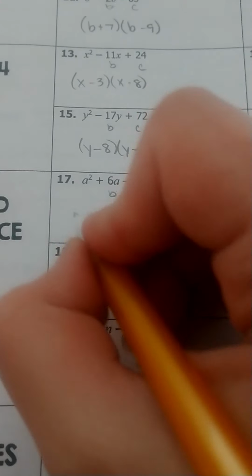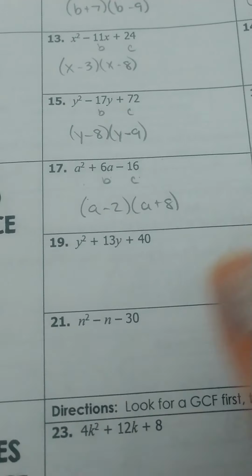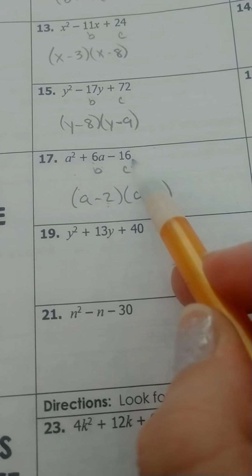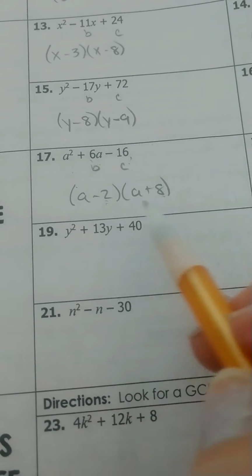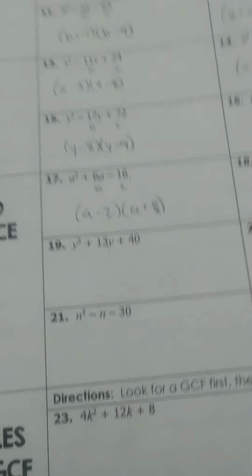So come back over here. A minus 2, A plus 8. And remember, you can always check these. Negative 2 plus 8 is 6. Negative 2 times 8 is negative 16. The checking is within the numbers. I mean, you add them, you get this number. You multiply them, you get this number.